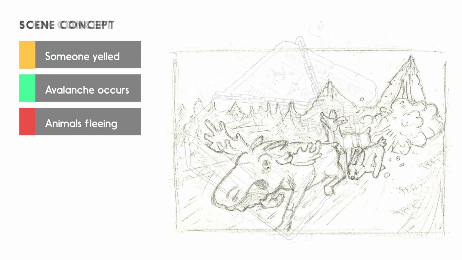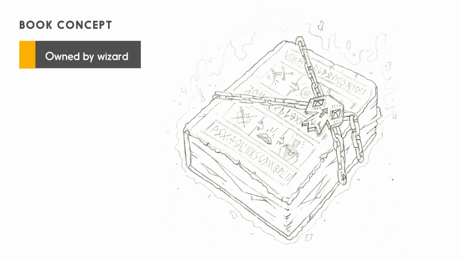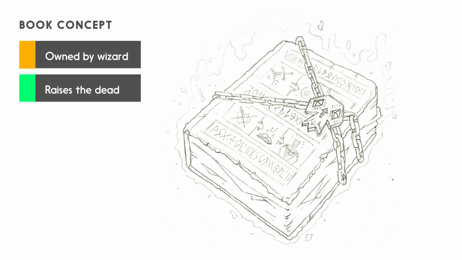What if we're drawing a book? Who owns this book? Maybe it's a wizard. What are the contents of this book? It's a spell to raise the dead. And how old is the book? Thousands of years. So the book I draw may be very worn and dirty. Maybe there's some pages falling out. But I might give it a very eerie, magical glow and create some archaic looking depictions of people dying and coming back to life on the cover.